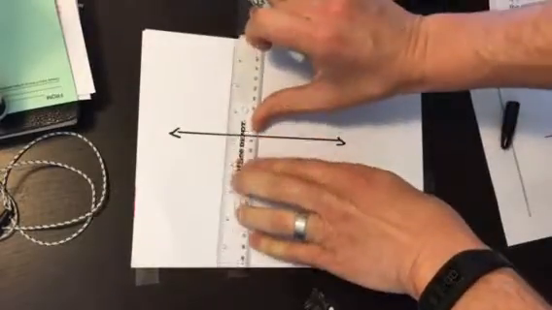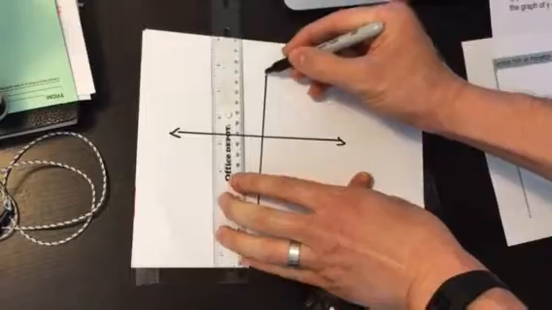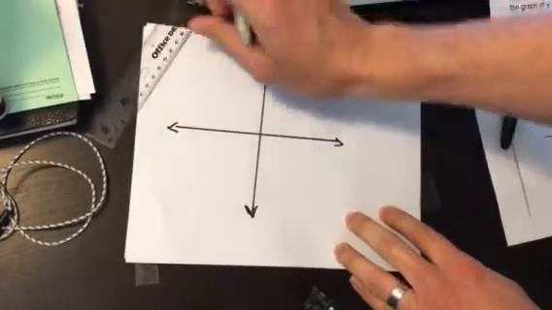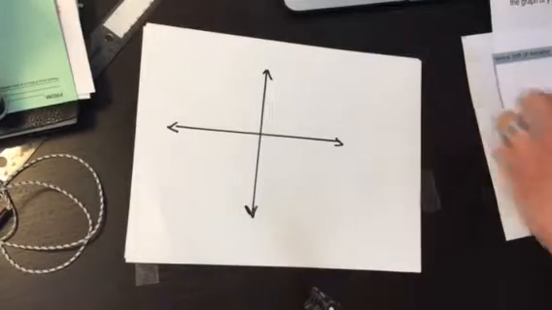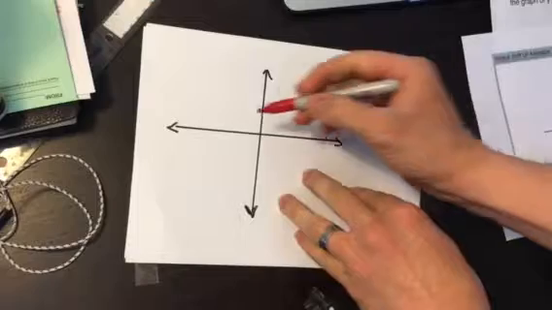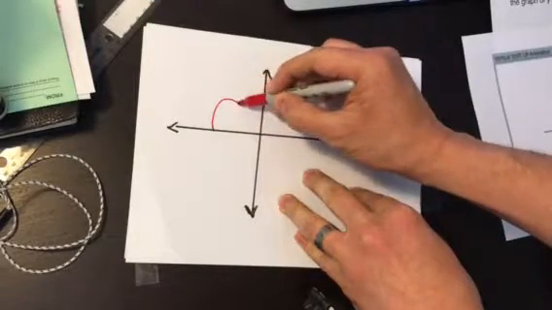And then that's the x-axis, then we're going to have the y-axis. And then what we're going to do is draw an example graph on here. So just bear with me as I draw just a sample graph.